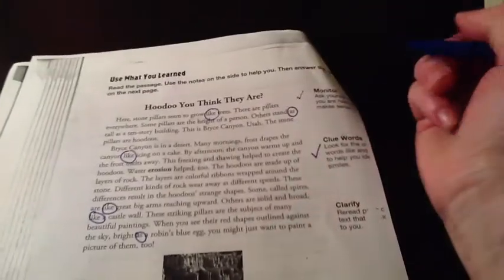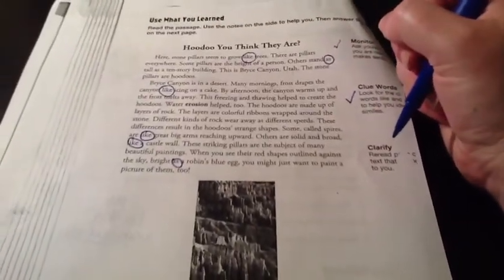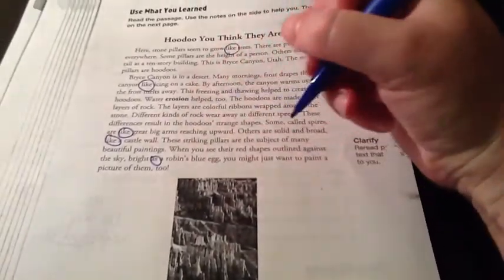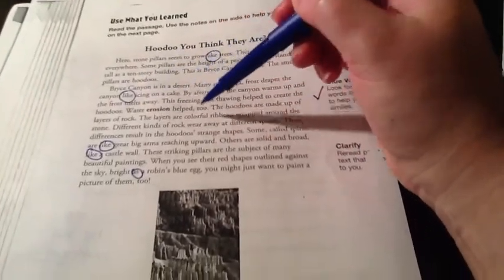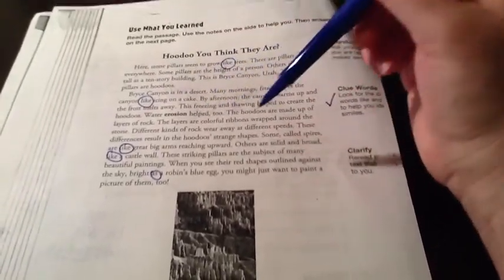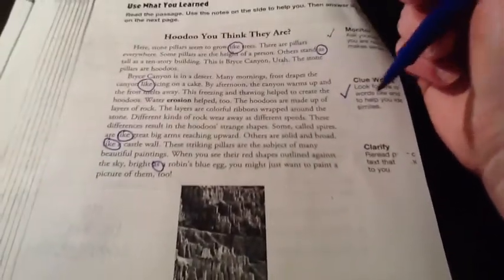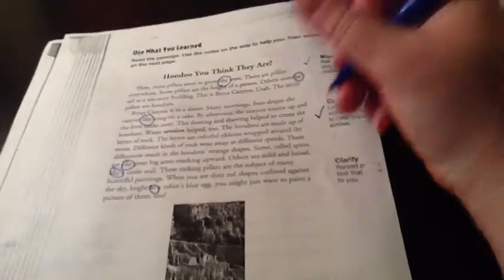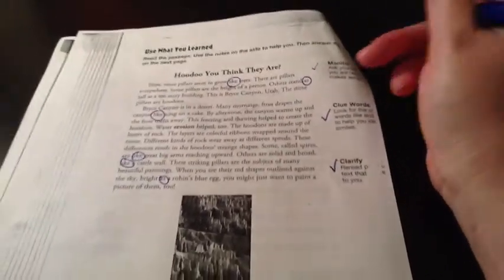So that's monitoring. That's putting it into my own words. And clarifying, I reread to make sure it makes sense to me. So I might reread, for example, this bottom part, or about the suggestion about how they are created, about water erosion helping make these pieces. Reread any sections that you need to in order to have full comprehension of the section. And when you're ready, place a check mark next to clarify, signaling that you can do the discussion questions.